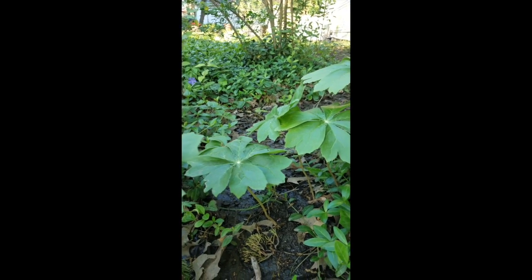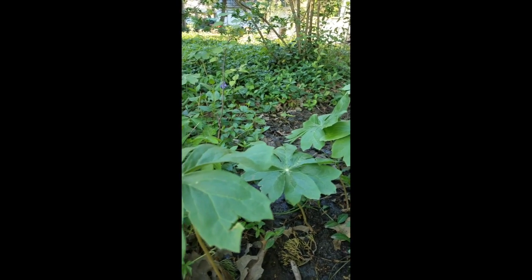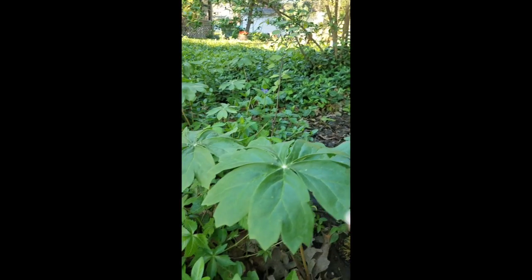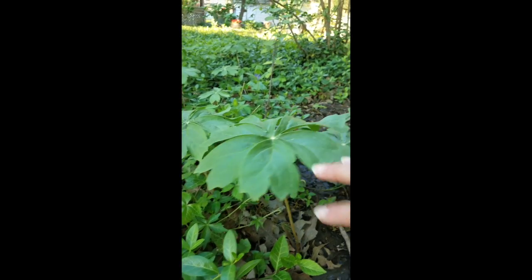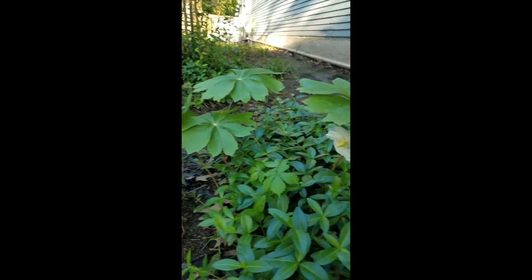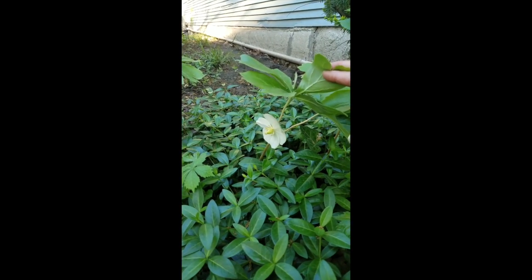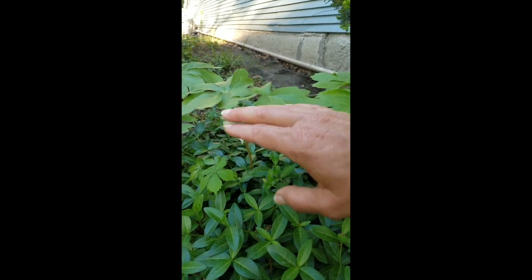So I have a shady little woodland yard that I can enjoy in the city and not have to worry about trying to keep grass alive.